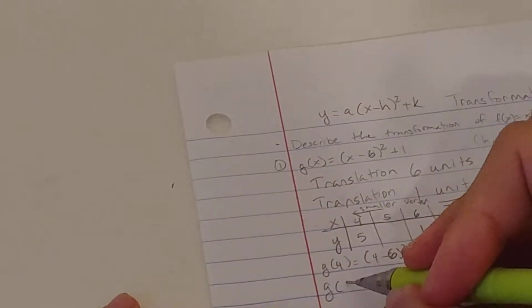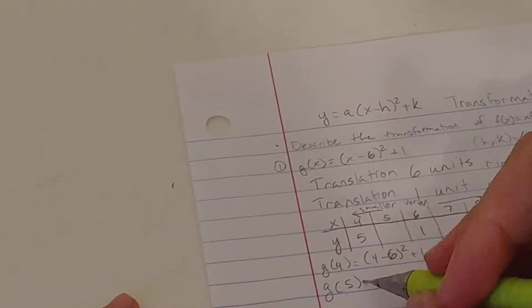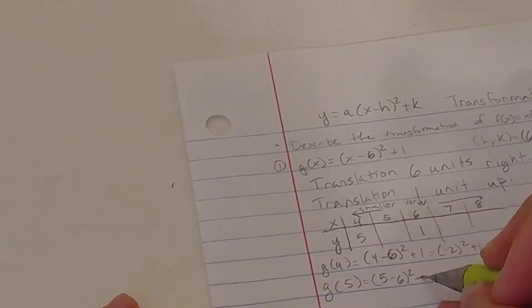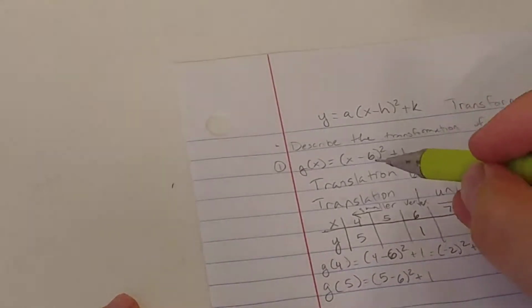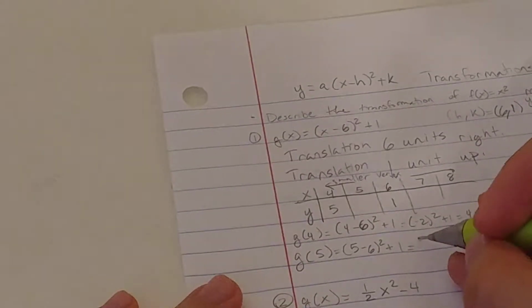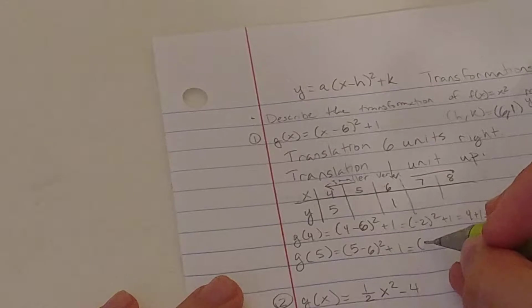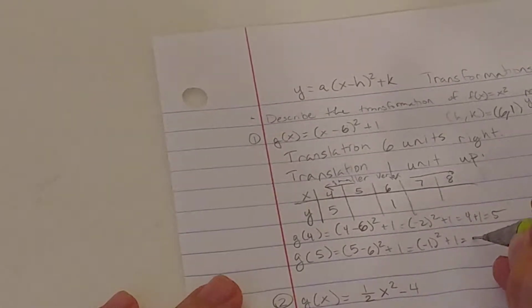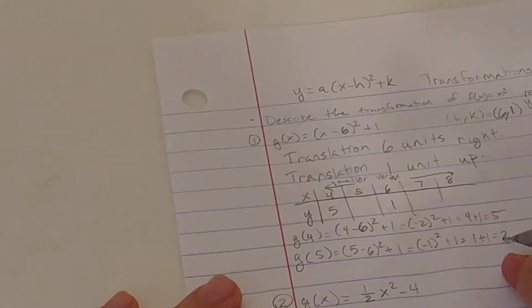So there's 5 there. And g of 5 is 5 minus 6 squared plus 1. I'm just copying the original function. 5 minus 6 is negative 1 squared plus 1. Negative 1 squared is 1, plus 1 is 2.